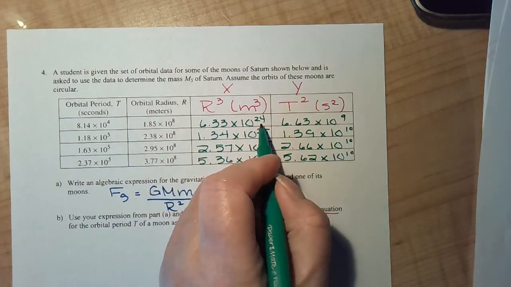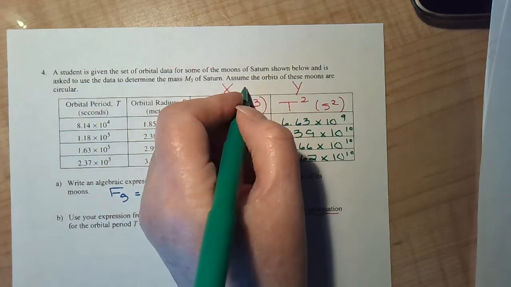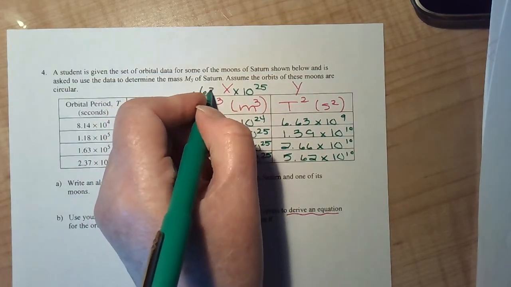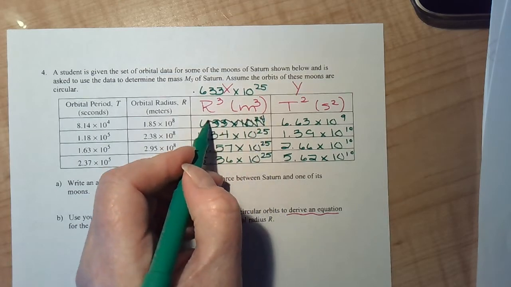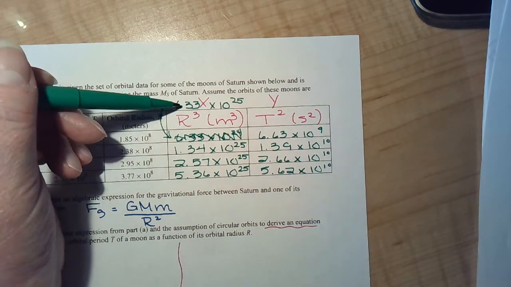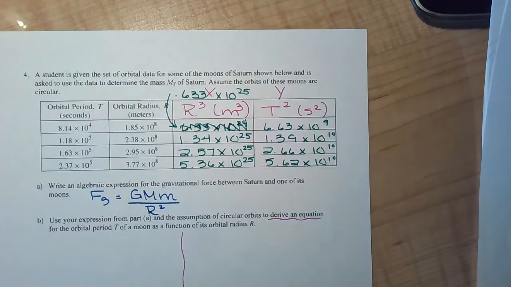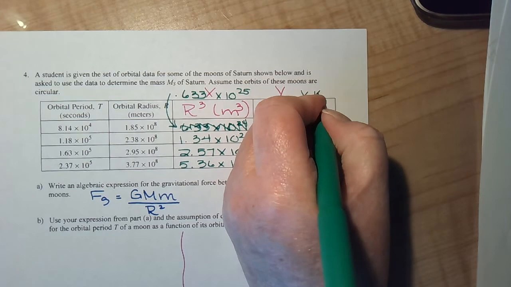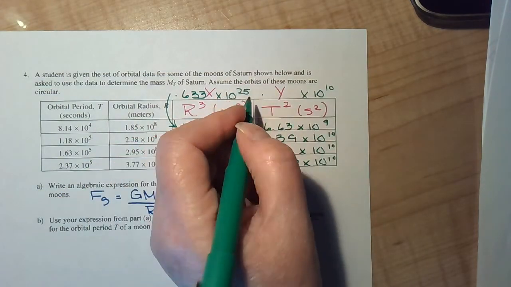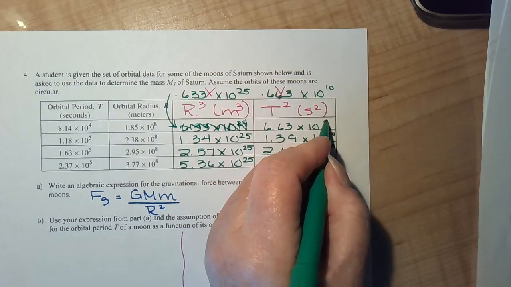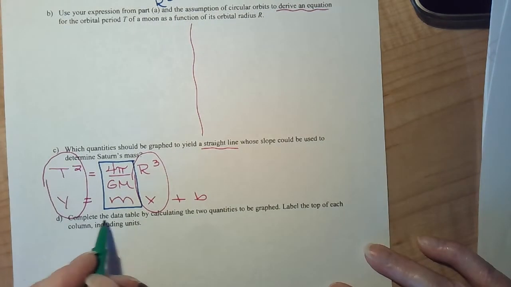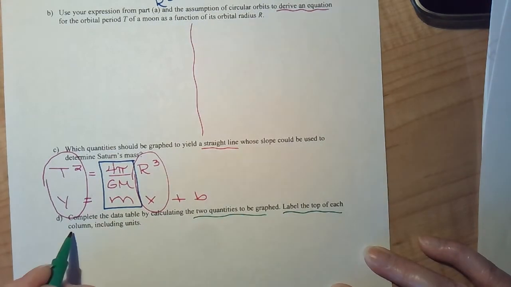Which quantities should be graphed to yield a straight line whose slope could be used to determine Saturn's mass? I'm trying to get a straight line, so I'm going to write down y equals mx plus b. There's not going to be a y-intercept. I reasoned that I should put the period squared on the y-axis and the radius cubed on the x-axis, and then my slope will be equal to 4 pi squared over GM, and I can use that relationship to find M, which is the mass of Saturn.